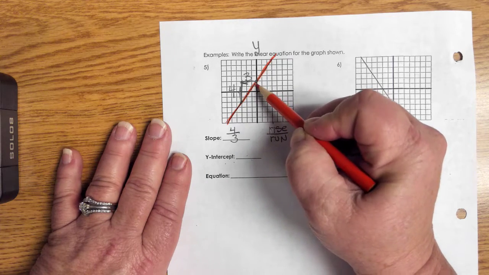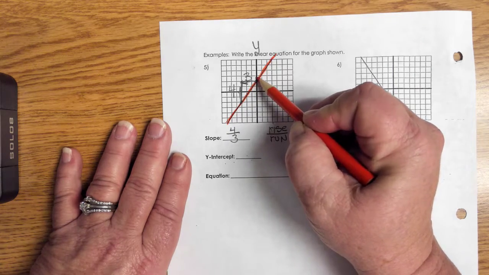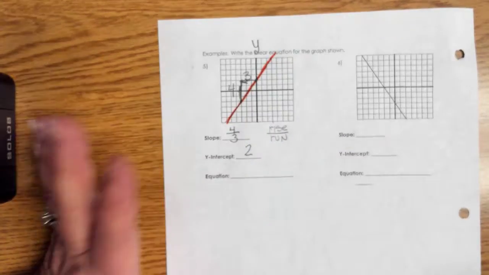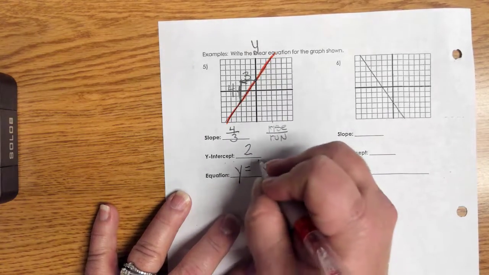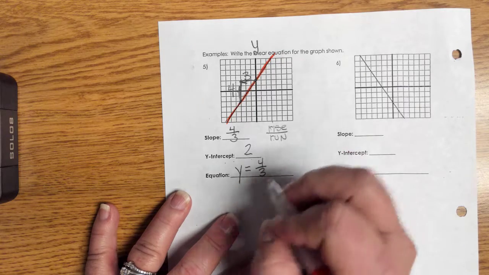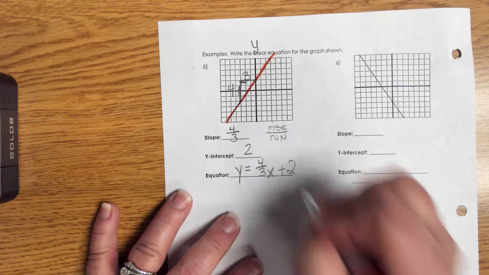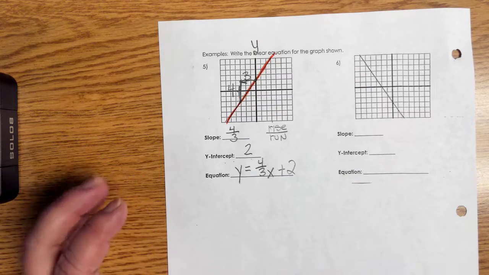Then I go up 1, up 2, so it crosses at 2. That is your Y-intercept, and it's positive. So it'll be Y equals 4 thirds x plus 2. Got it right. How many of you got that? Okay, all right.